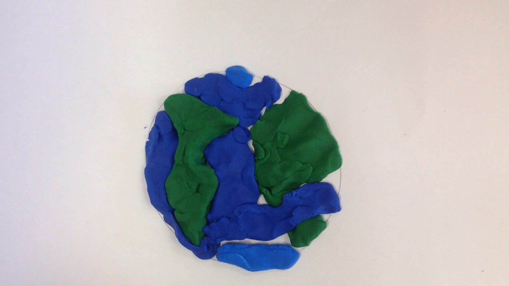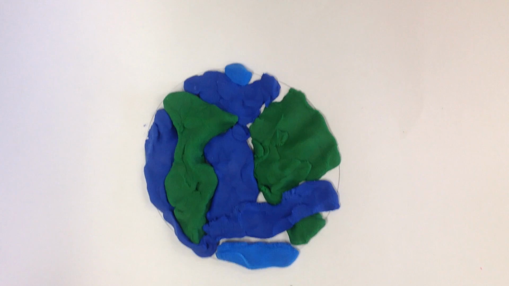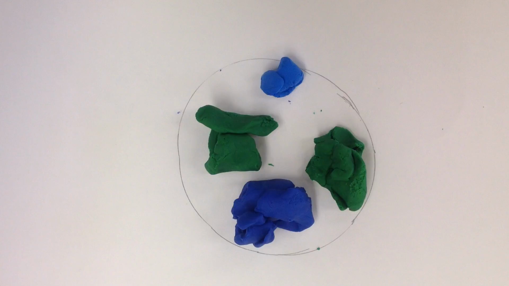This is when all the continents were together at one point, and then they moved apart. This was discovered by Alfred Wegener, and he was obviously very important. This is the end of our project.